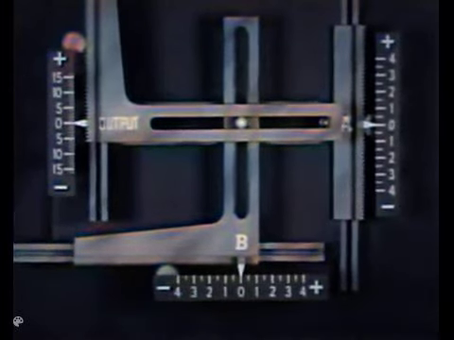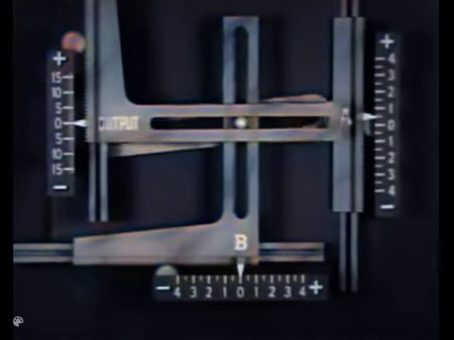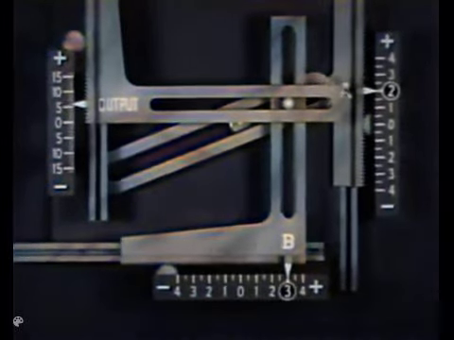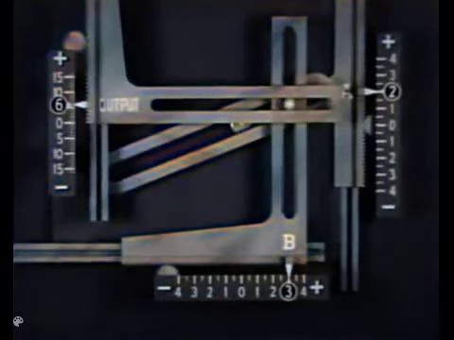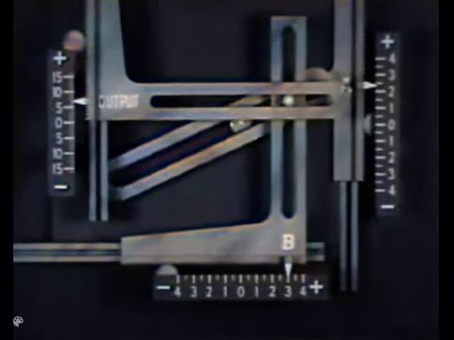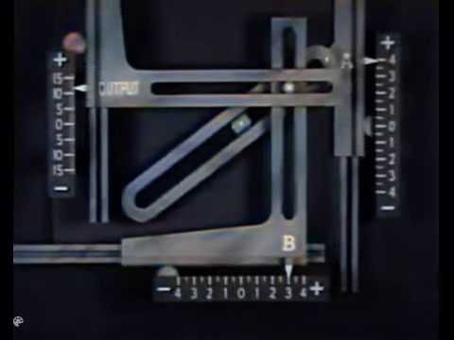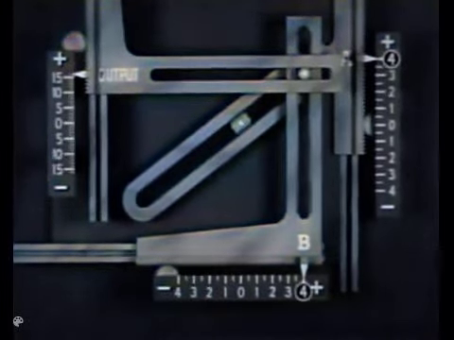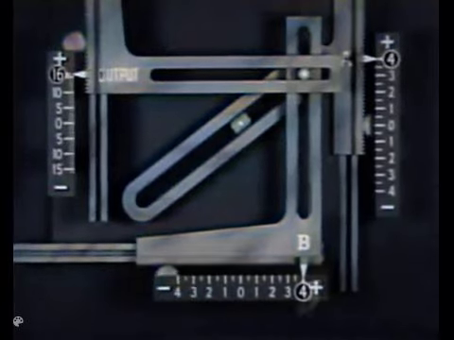Now let's see. With an A input of +2 and a B input of +3, the output is 2 times 3, or +6. Or with inputs of +4 and +4, the output is +16.